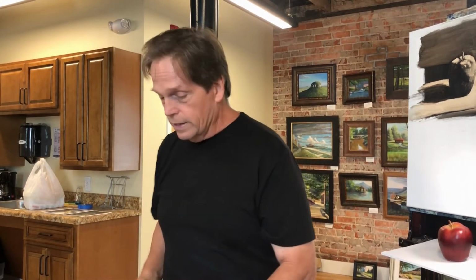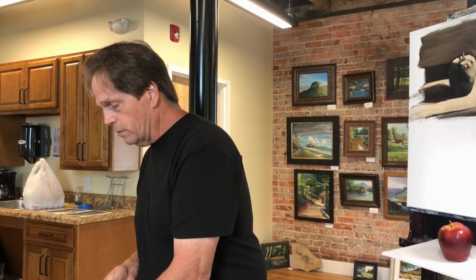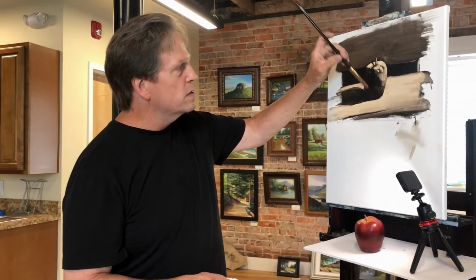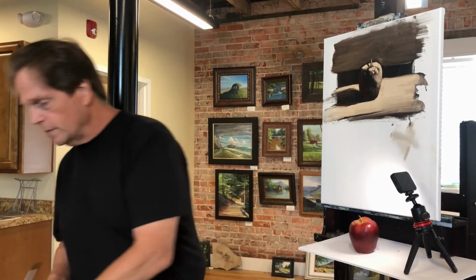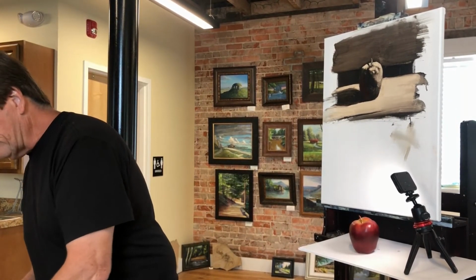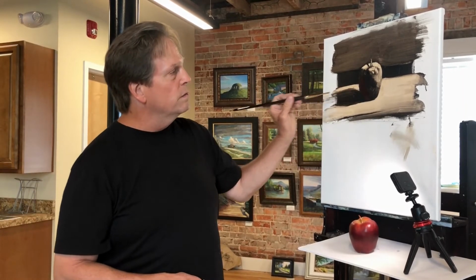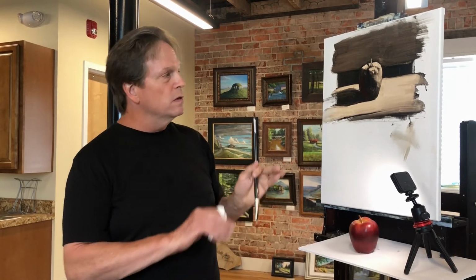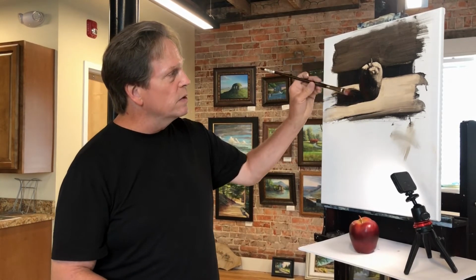So now let's try putting some of this paint onto this apple up here. We're going to take that dark puddle, that neutralized dark puddle, and start adding that on to my dark side of the apple. And you'll notice that the cast shadow is basically the same value, light to dark, as this apple.